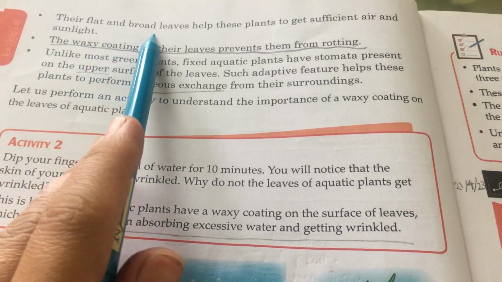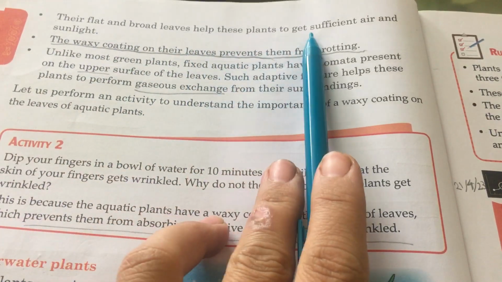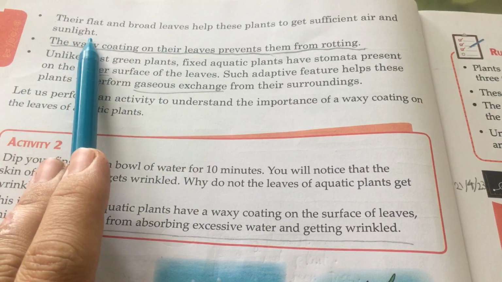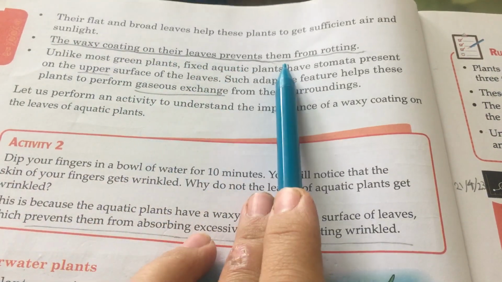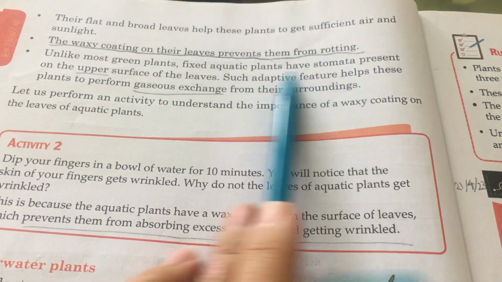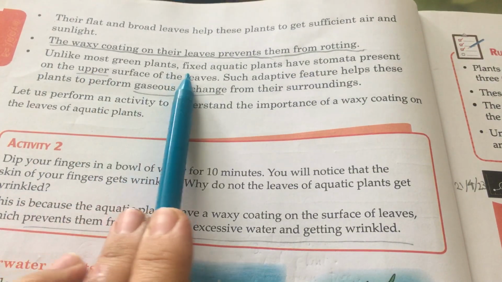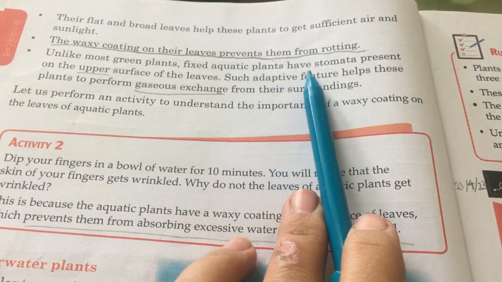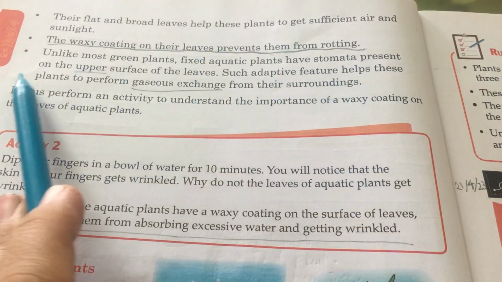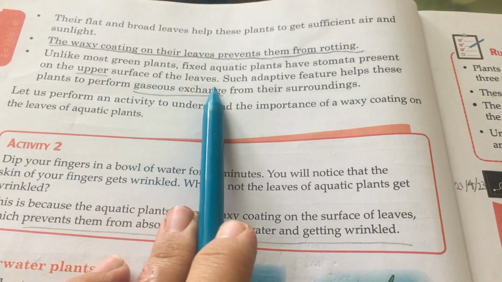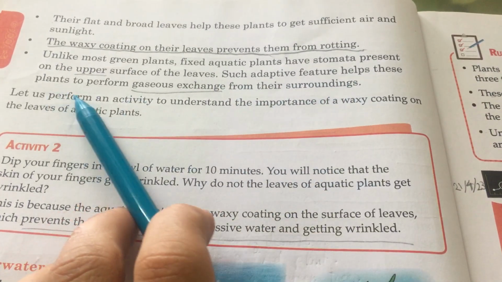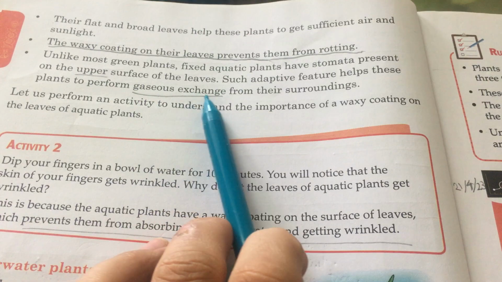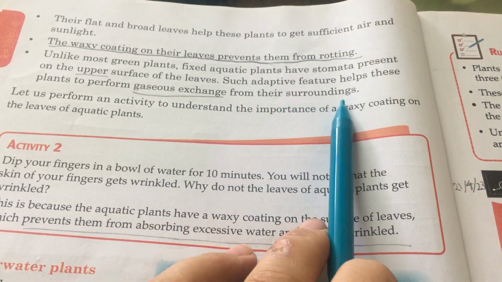Their flat and broad leaves help these plants to get sufficient air and sunlight. The waxy coating on their leaves prevents them from rotting. Unlike most green plants, fixed aquatic plants have stomata present on the upper surface of the leaves. Such adaptive features help these plants to perform gaseous exchange from their surroundings.